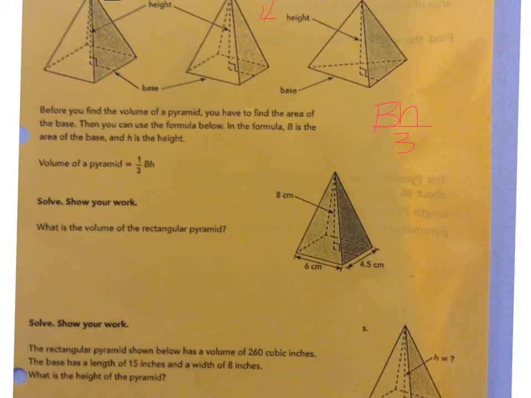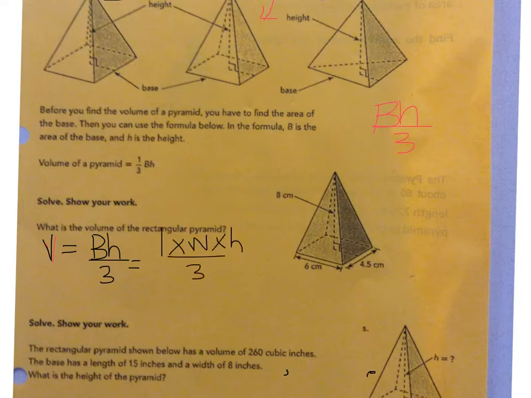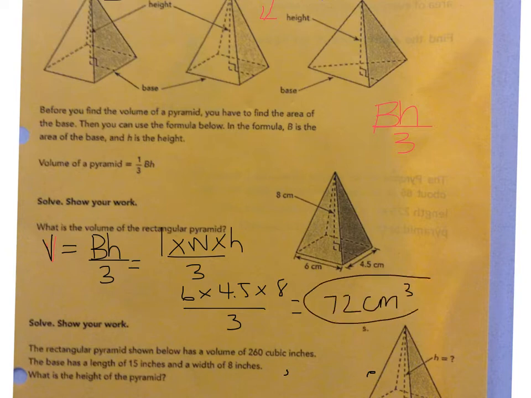What is the volume of this rectangular pyramid? Again, volume equals area of the base times the height, divided by 3. Since my base is a rectangle, it's going to be length times width times height, divided by 3. So that's going to be 6 times 4.5 times 8, divided by 3. You can just plug that into your calculator, and you end up with 72 centimeters cubed.